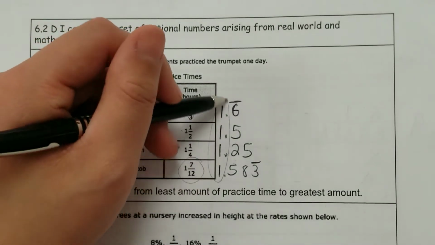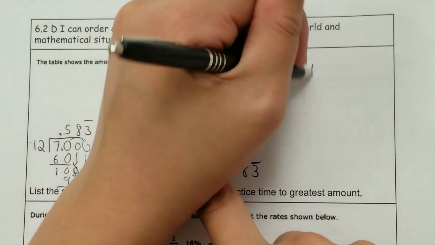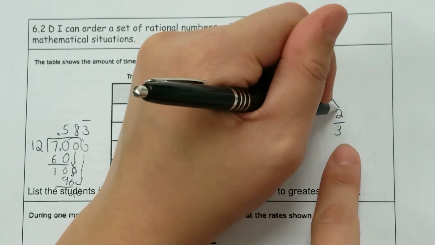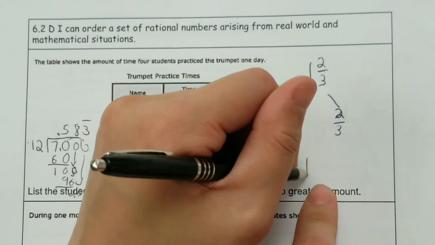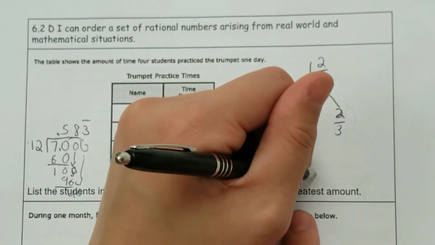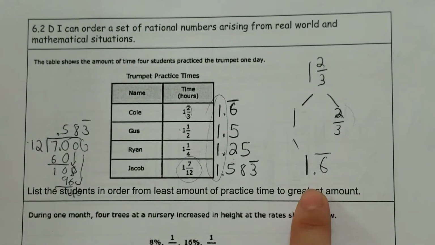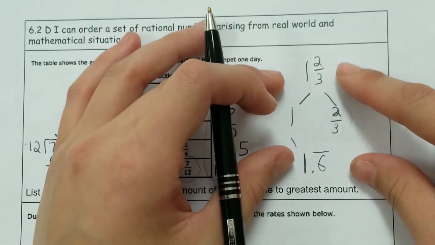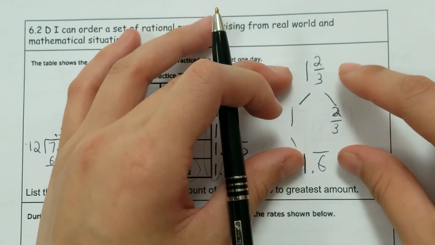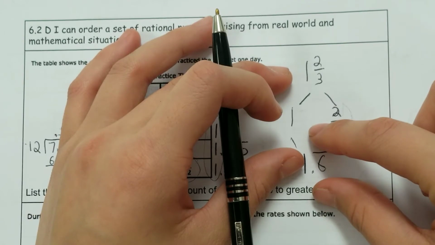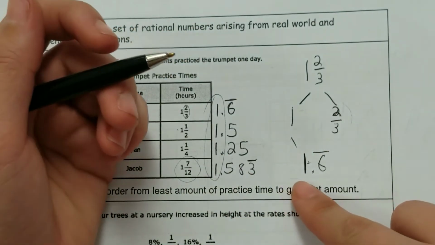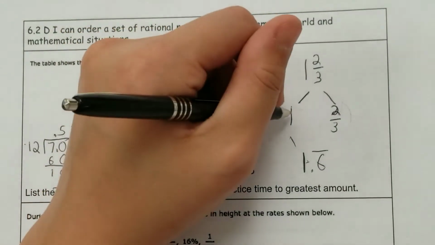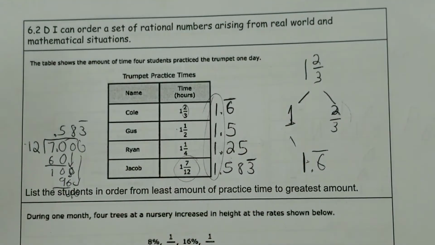In case you guys are wondering where I got the ones from, all I did was I took my original fraction and split it up into the 1 and the 2/3. Even when we convert to decimal, the 1 will still stay the 1. However, the 2/3 might change to 6/10 repeating. And so basically, I just split up our whole number and our fraction. I left my whole number alone, but I changed my fraction into a decimal. And then I just added them back together to get this. I hope that made sense. If not, I'll be more than happy to explain it to you one more time when we're in class.